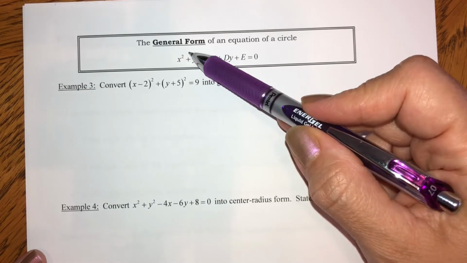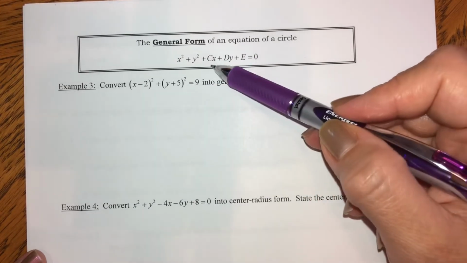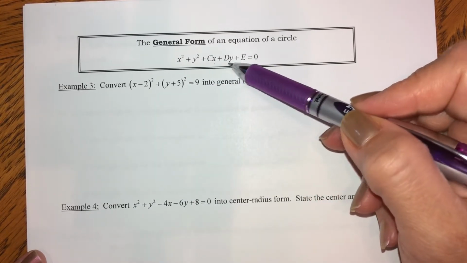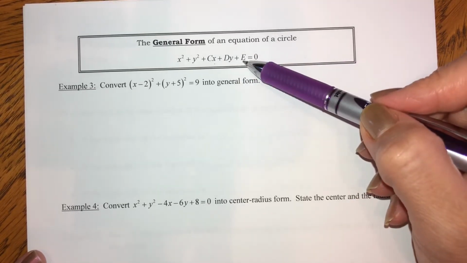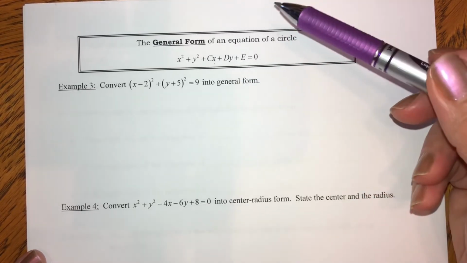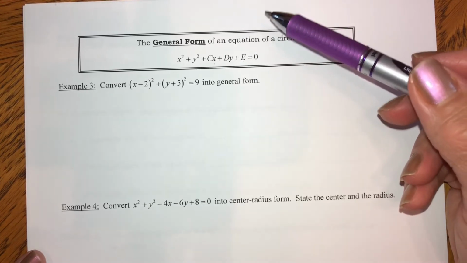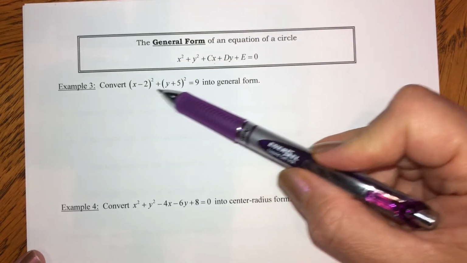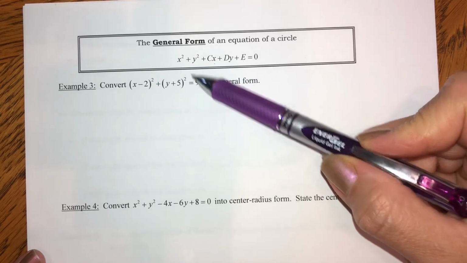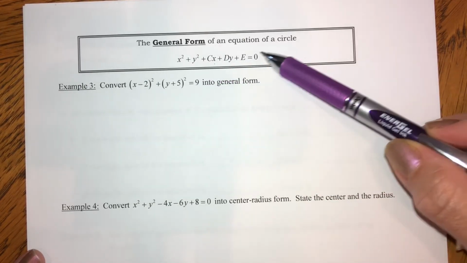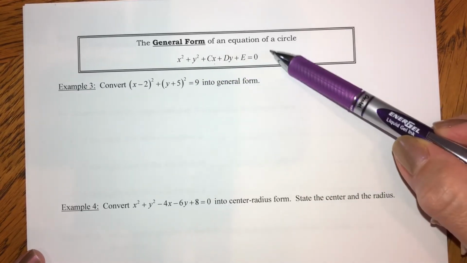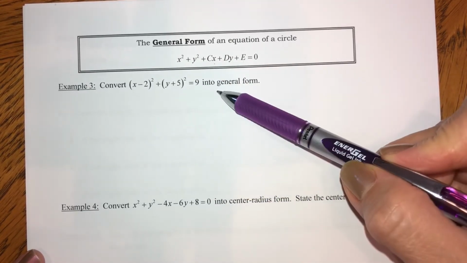It's the x squared term and the y squared term, then c times x plus d times y plus e equals 0, where e is your constant. Now, there are two things you need to be able to do. You need to be able to get from the form that you're used to into making it look like this. And then you need to be able to take it from when it looks like this and learn how to turn it so that it looks the other way.